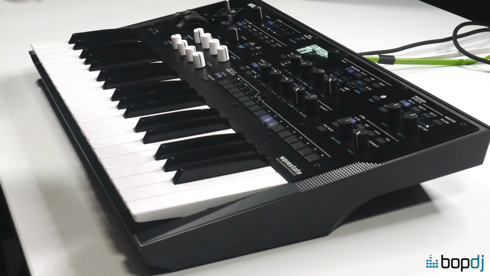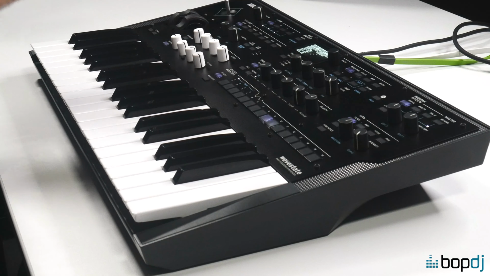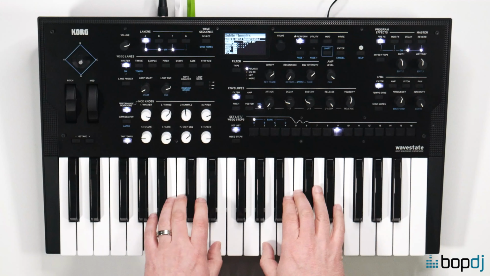What I love about the Wavestate as well is it has some great regular type sounds in, like sampled sounds, like this Celeste.